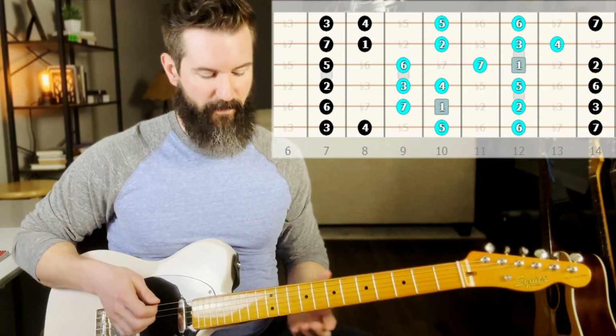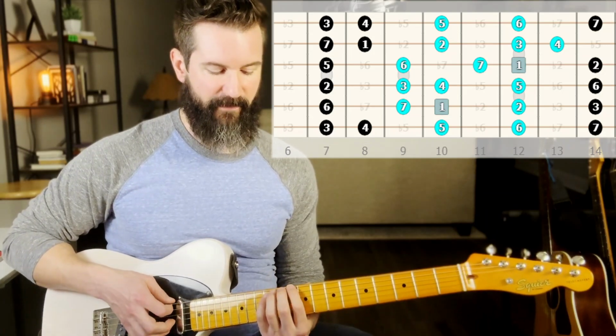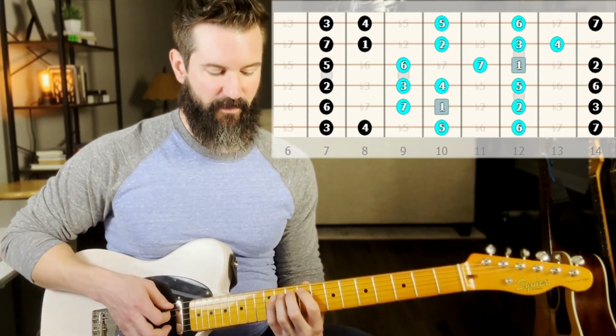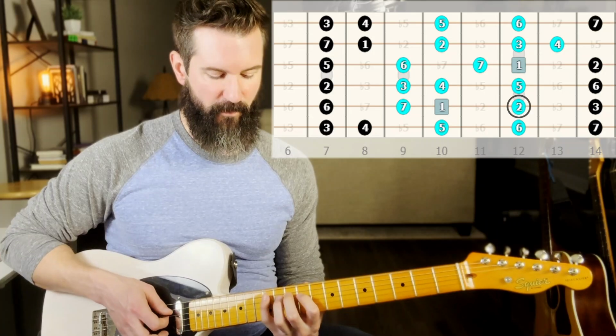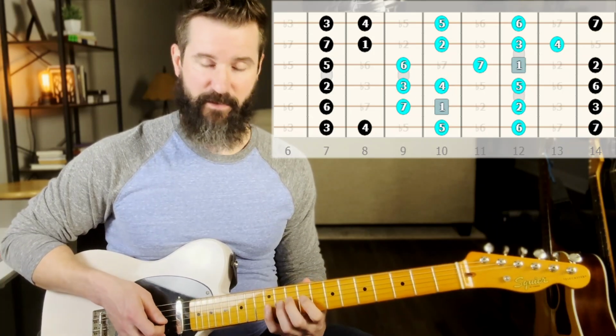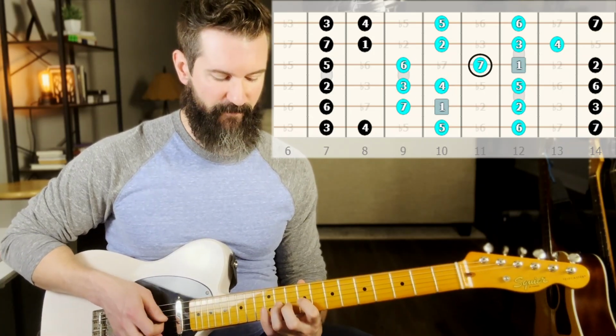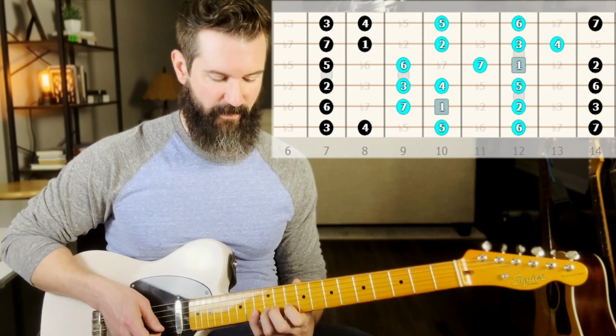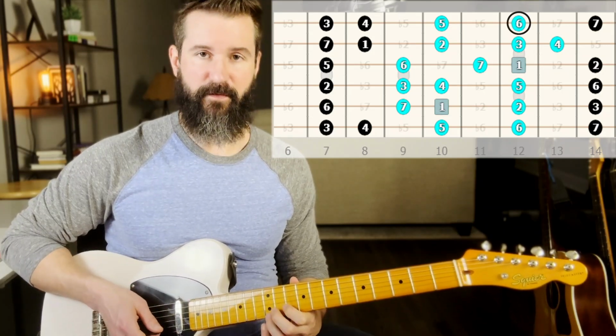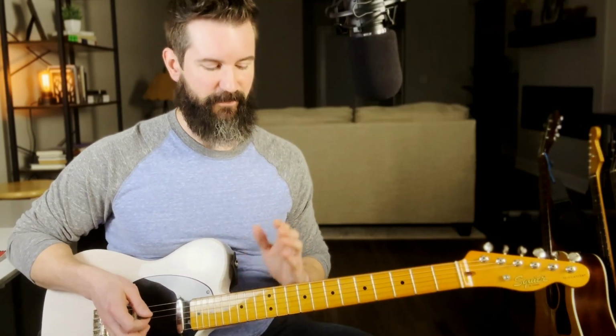All right, remember, we've got that 2-note pattern, then we've got the 2 of the 1, 2, 4, 1, 2, 4, then we've got 2 of the 1, 3, 4, 1, 3, 4, 1, 3, 4, and then back to the 2-note pattern. So keep in mind what's going on.